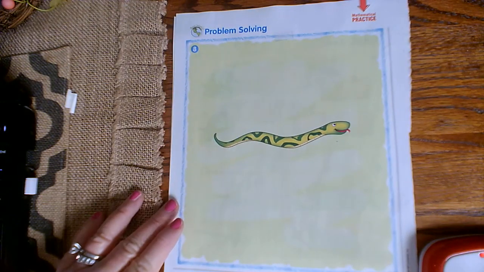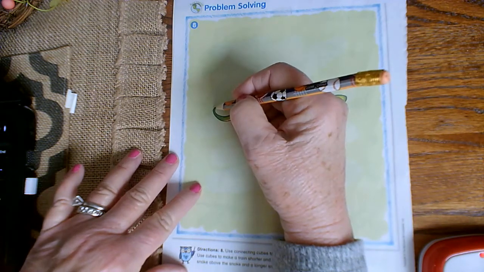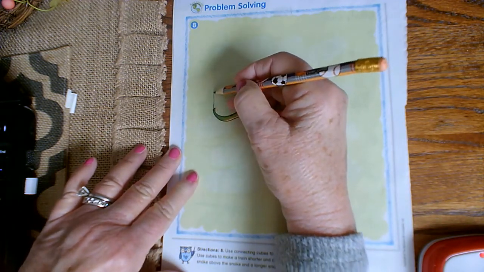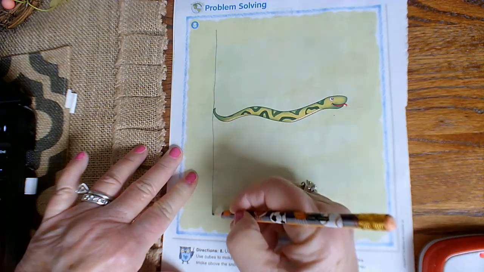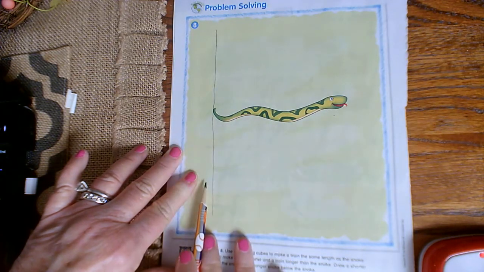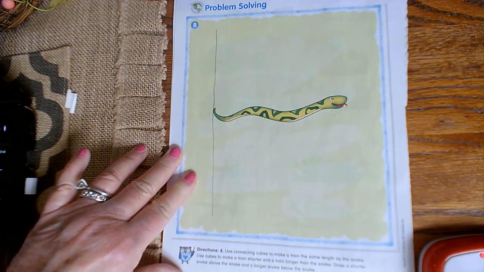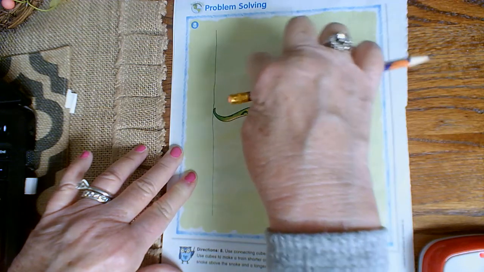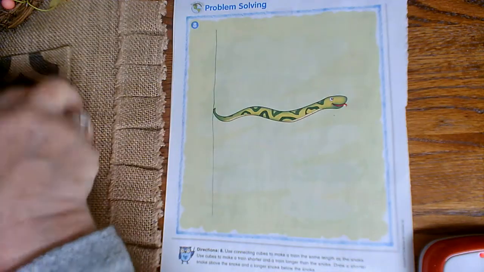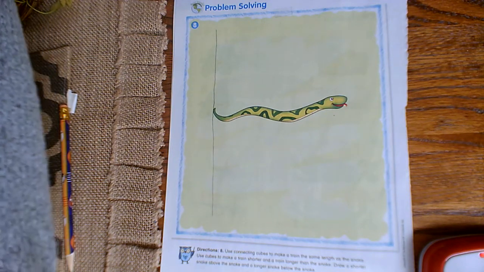And you get to use your crayons again and be creative. So on the first page, I wasn't very careful. I want you to make sure, let's draw a line going up and down because we want to start our snakes on that same line and then go from there. All right, draw a shorter snake above. So above means on top of, flying above the snake. Draw a shorter snake above.